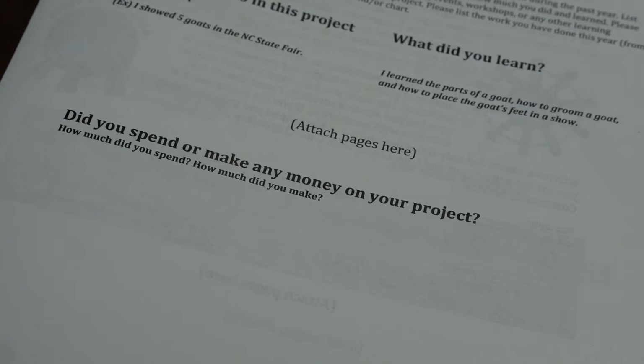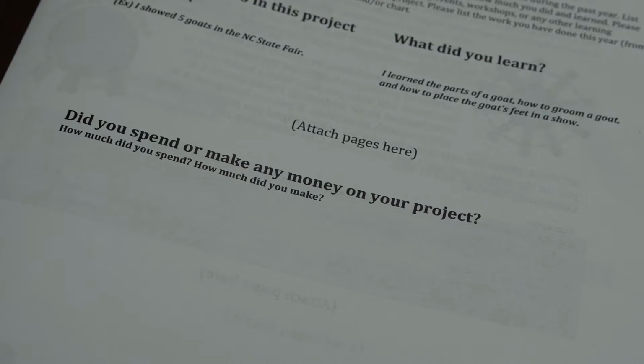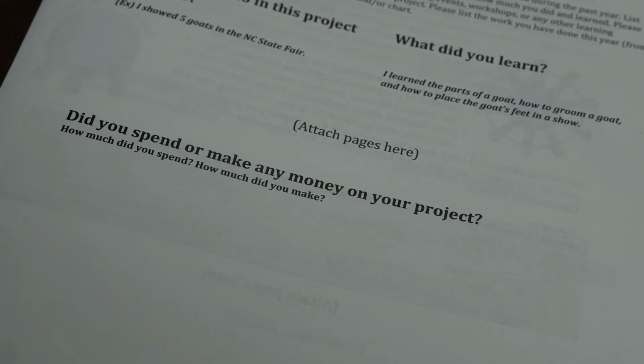The next question after that says, did you spend or make any money on your project? That's the question in the younger record book form. So how much did you spend? How much did you make? And this may not even apply to you. If it doesn't, just say does not apply. But if you paid for your animal, say how much you spent. Did you sell your animal? How much did you sell it for? So look at that, and also feed cost. Think about all the money that you spent and maybe money that you made.